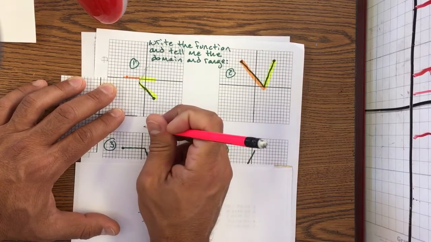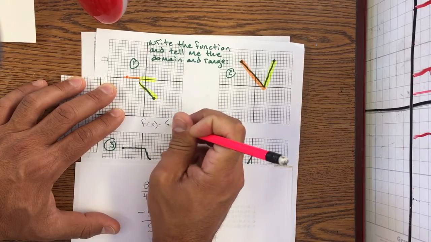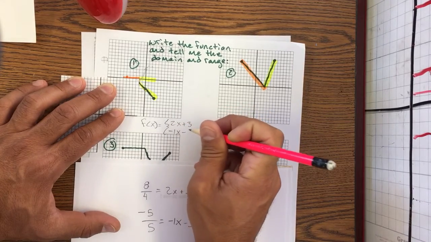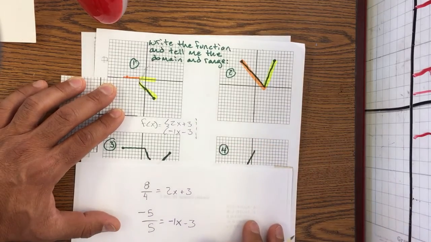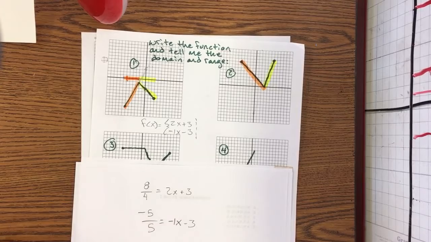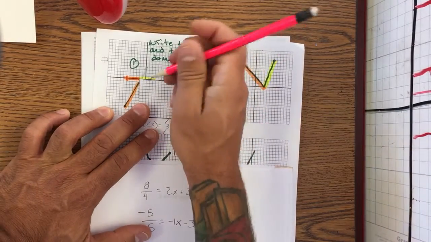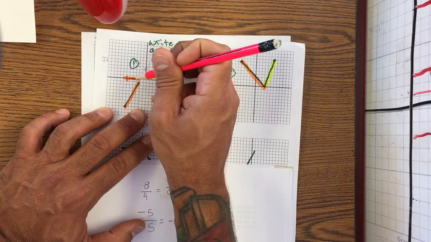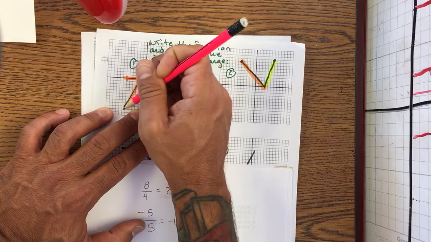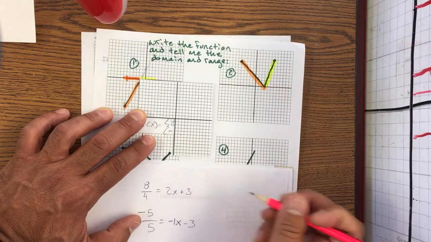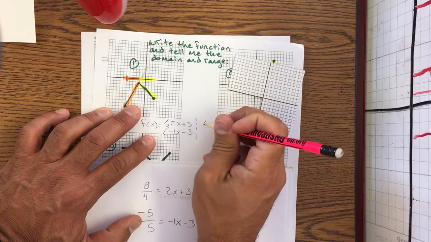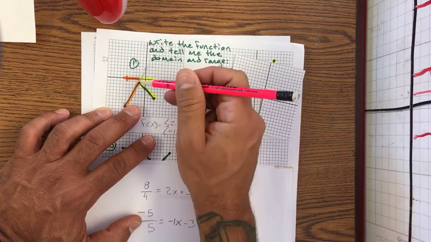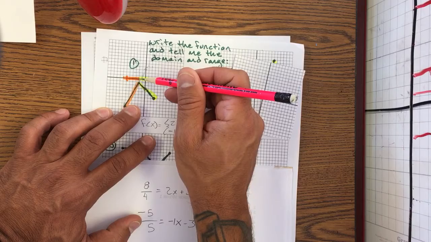So I'm going to put f of x equals 2x plus 3, negative 1x minus 3. When does that happen? On this line, it happens when x is negative 1, 2, 3, 4, 5, 6. x is negative 6. So it's going to go negative 6 less than or equal to x, less than or equal to, and then where it ends. It ends at x is negative 2. 1, 2.